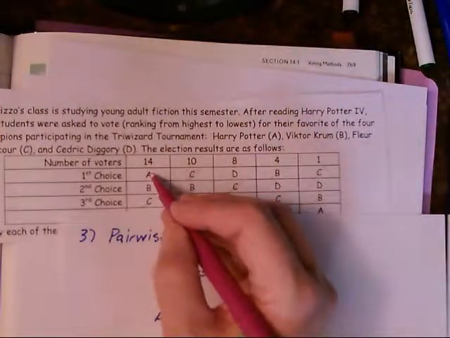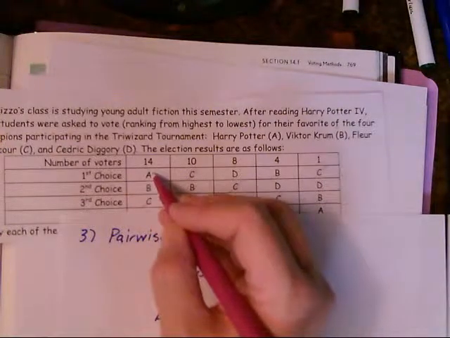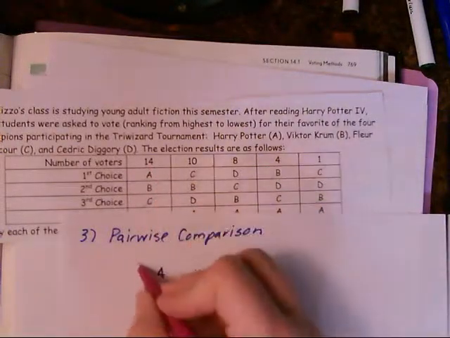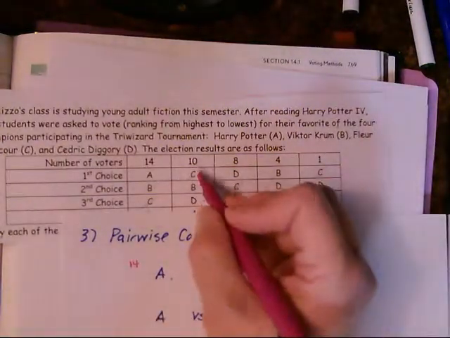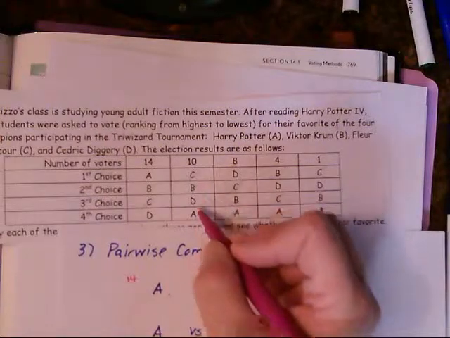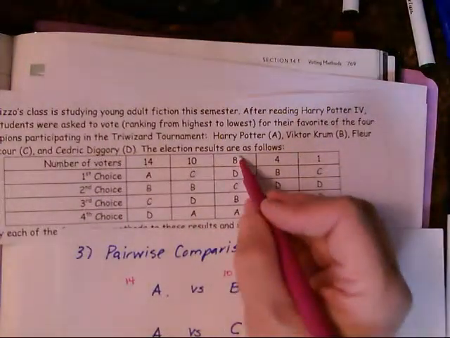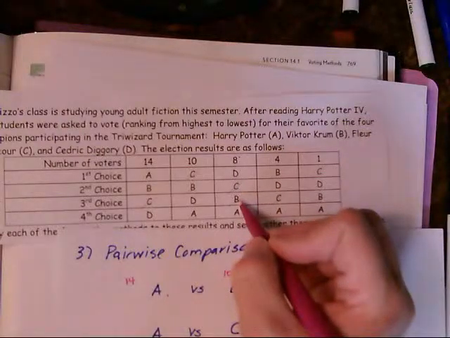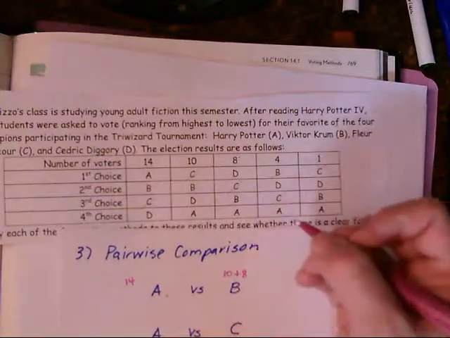In this column, these 14 like A higher, they have that first place, and B is lower, it's second place. So these 14 votes will go to A. These 10 put B higher than they did A, so those 10 votes will go here. This column, 8, they put B above A, so they prefer B more.